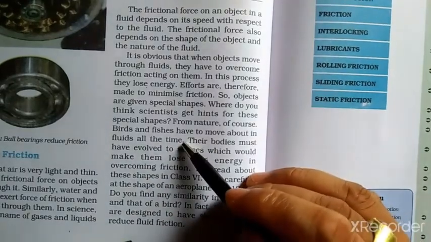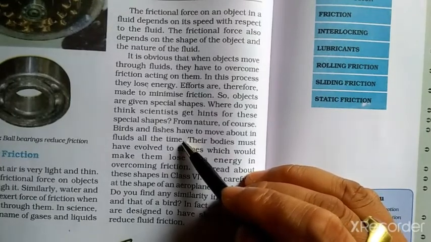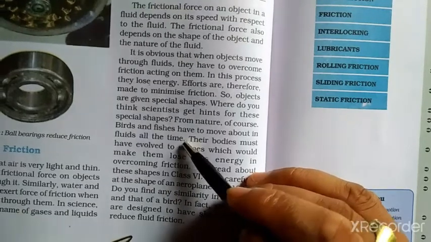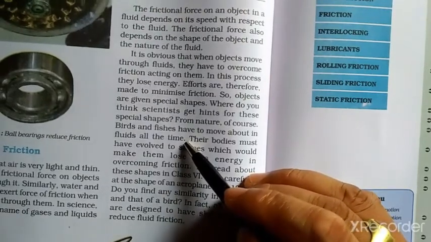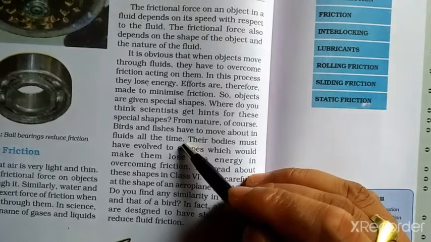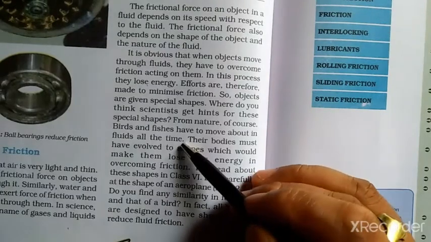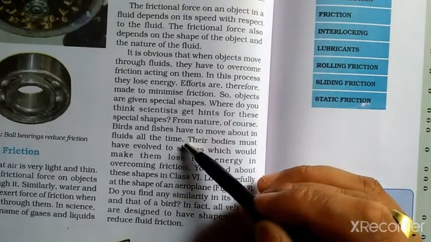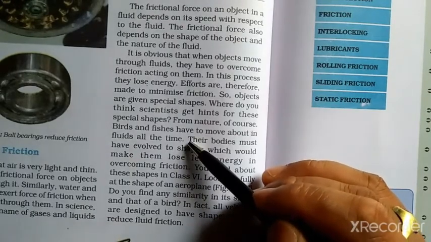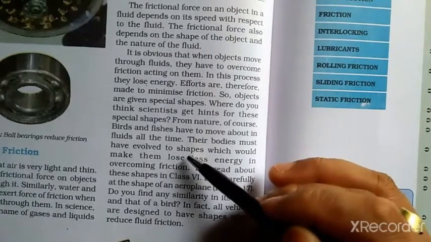Birds moving in air have a special shape to reduce friction in the air. Likewise, fish live in water, and their shape reduces friction in water, so they can move from one place to another faster.